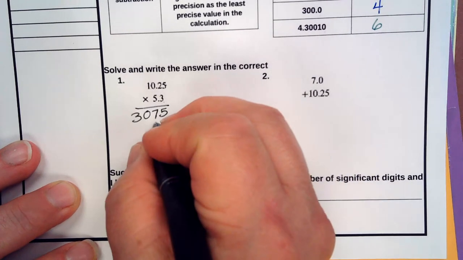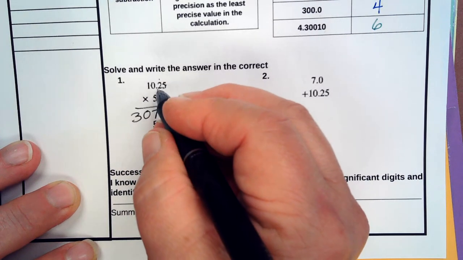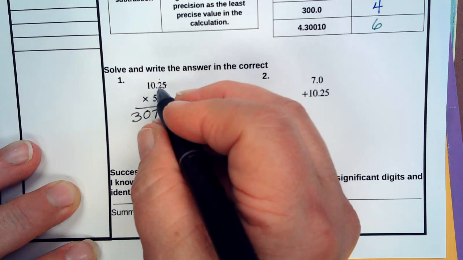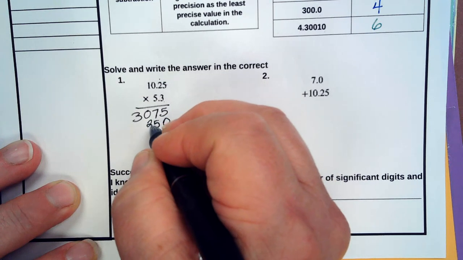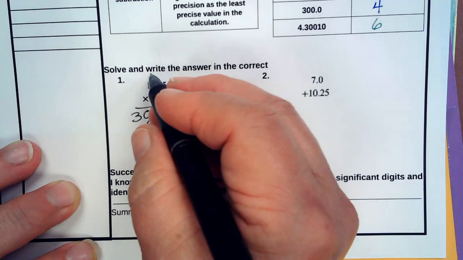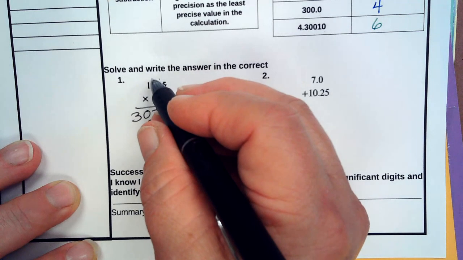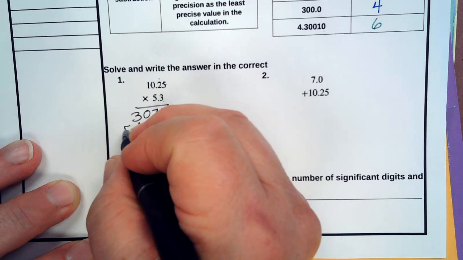5 times 5 is 25. Bring the 5 down, carry the 2. 5 times 2 is 10. Add the 2 that are left over and we get 12. Bring 2 down and bring a 1 up. 5 times 0 is 0, but I've got that 1 that I've carried over. 5 times 1 is 5.